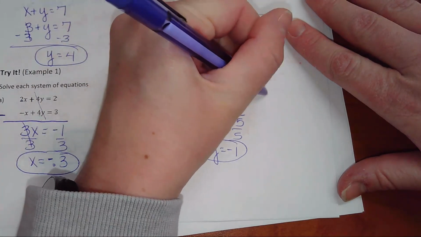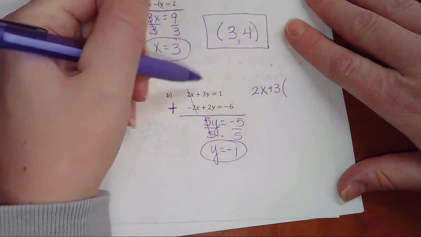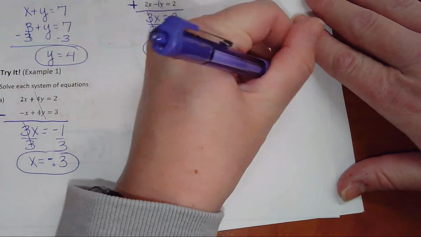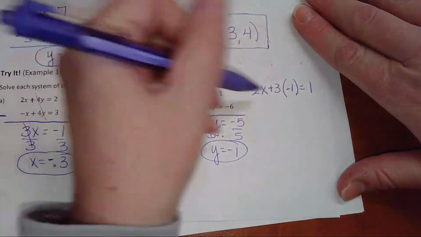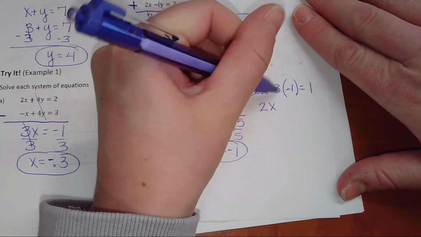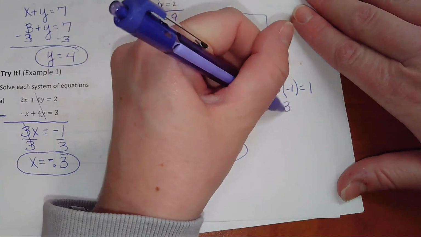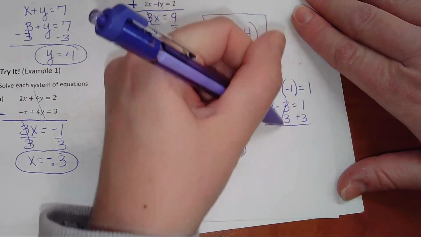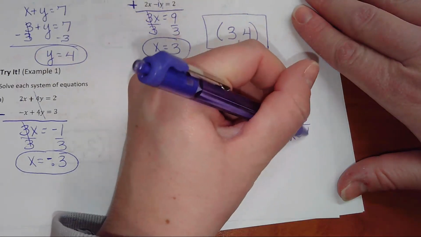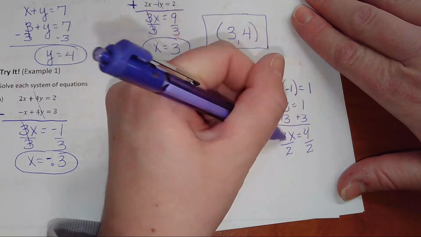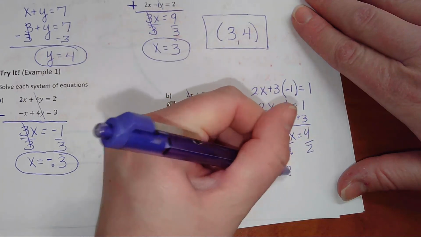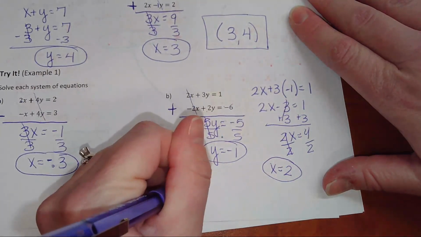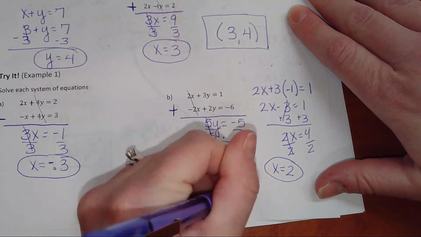So I have 2x plus 3 parentheses, I'm plugging in a negative 1 equals 1. Multiply this and I get 2x, positive 3 times a negative 1 is a negative 3. And then I just go through and solve. 2x equals 4, divide by 2, x equals 2. So my solution is 2, negative 1.